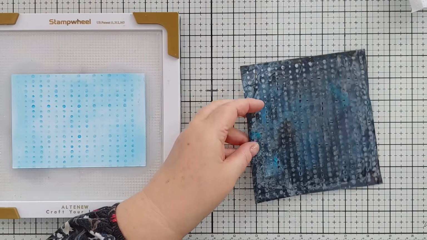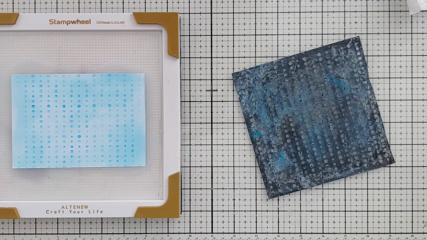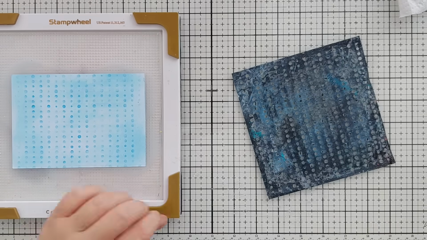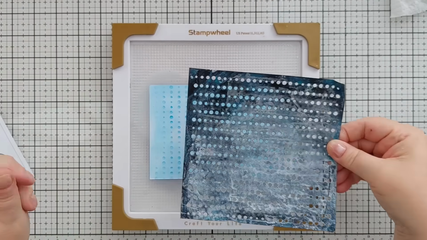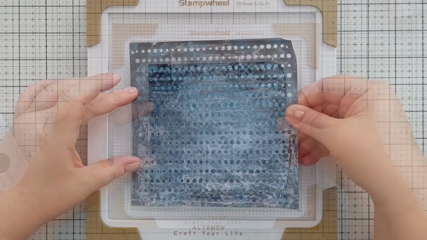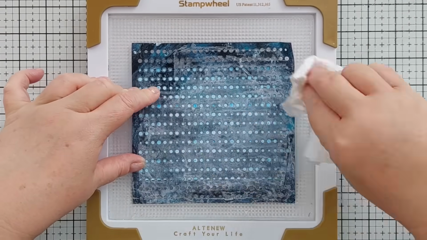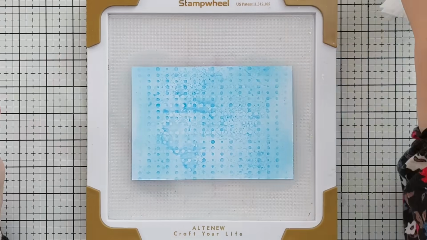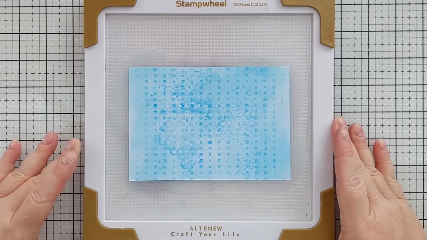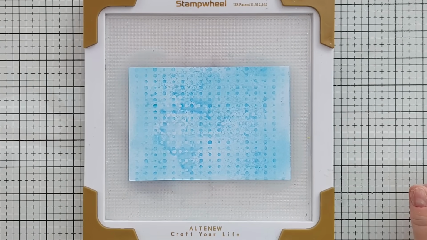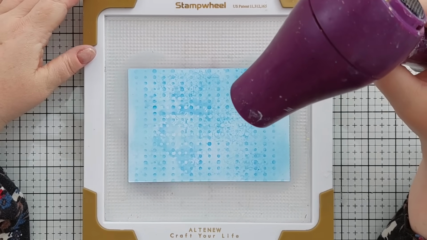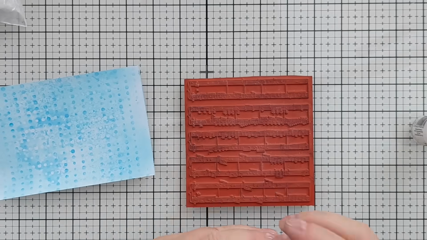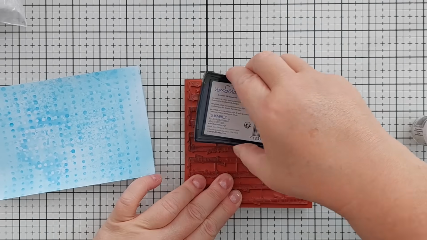What I am going to do is take this stencil now, which has got some Salty Ocean on it, mist it with water, and then press it down in the other direction. There, I like that. Very subtle, gentle, extra texture. I'm going to dry this with my hairdryer, and then I think I'll do a little bit of heat embossing on top. So I've dried my stamp and I'm going to use this again.